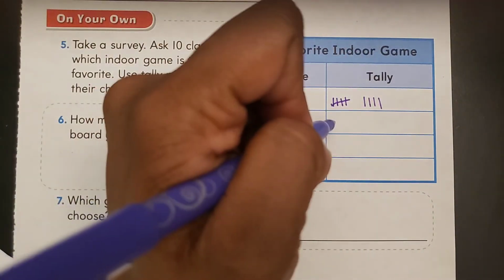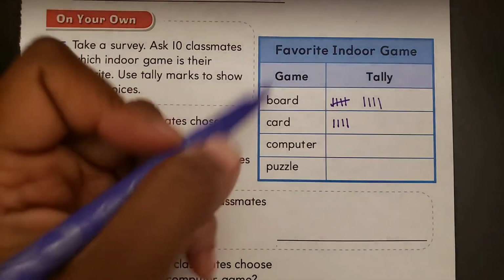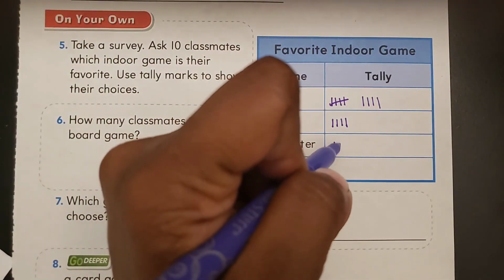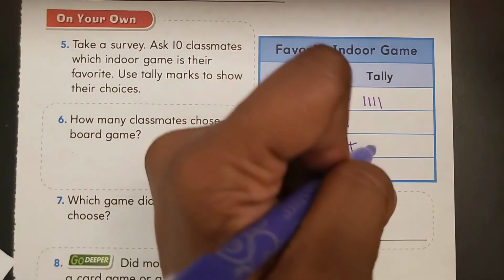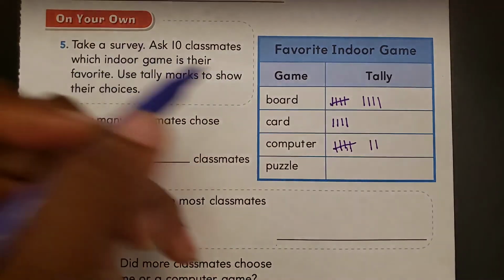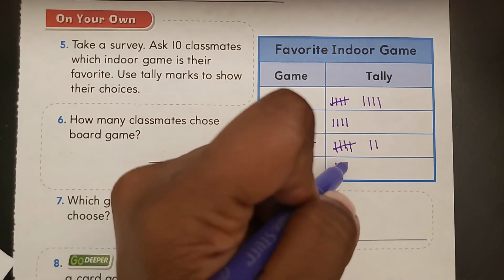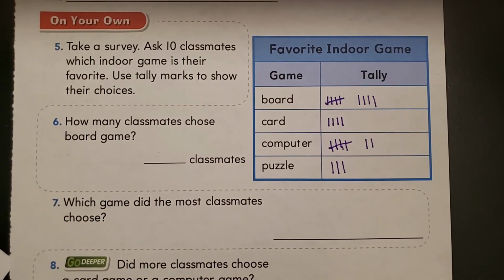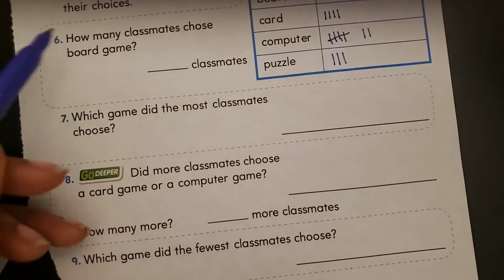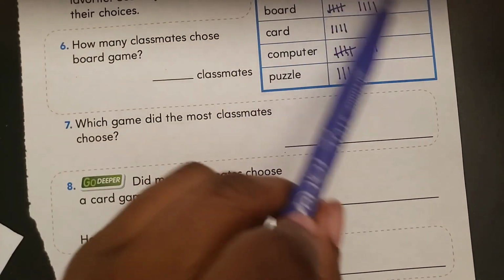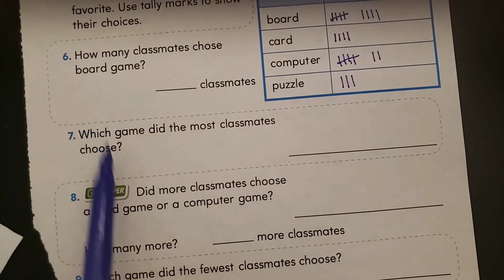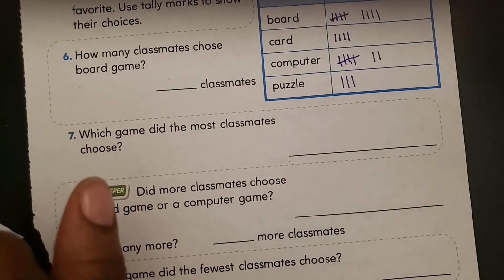Versus card games, computer games, and now puzzles. Now use what I've drawn or what you've drawn to answer the questions below. It's okay, remember, if you've used different tally marks than what I have, as long as your answers correlate or match what's over here on that side. Okay?